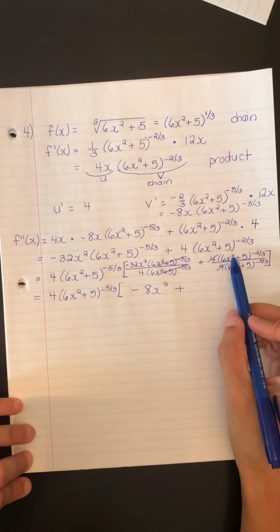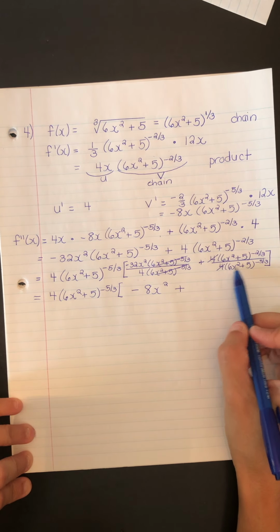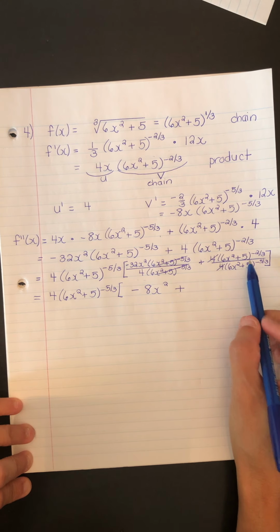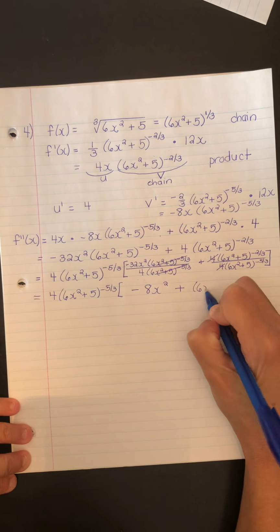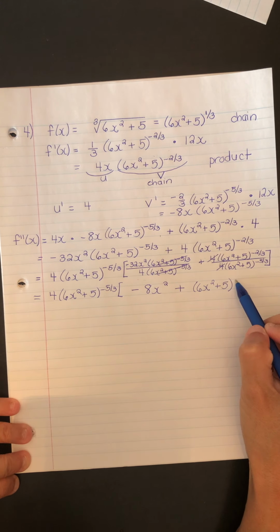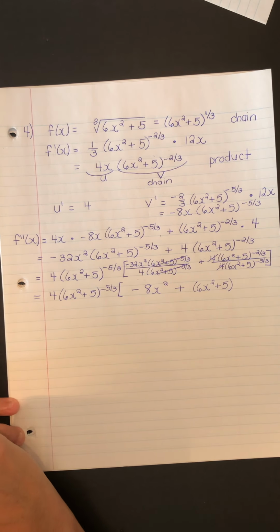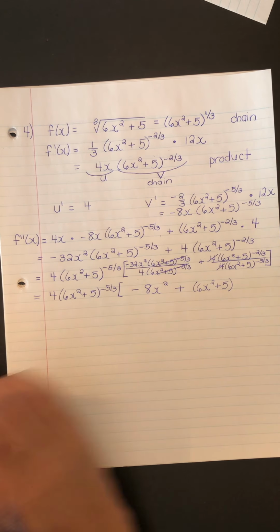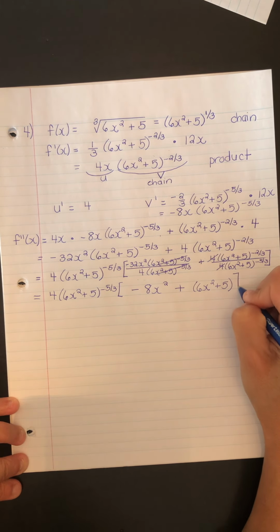And remember, these are powers with the same base, and the rule is that you subtract exponents. So I would have right here negative 2/3 subtract negative 5/3. And of course, that's the same as negative 2/3 plus 5/3, and it's 3/3 or 1.